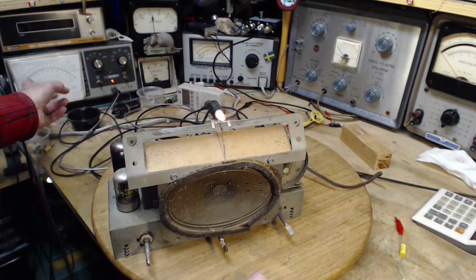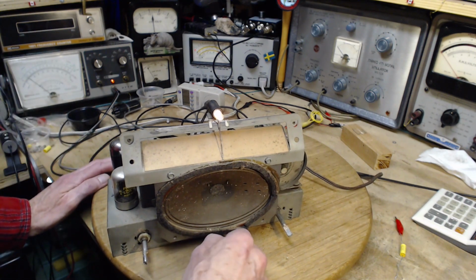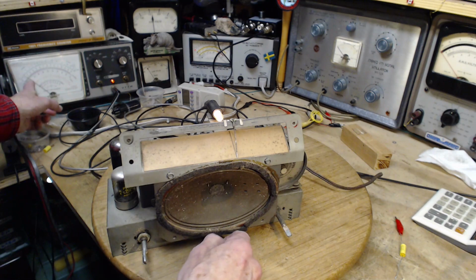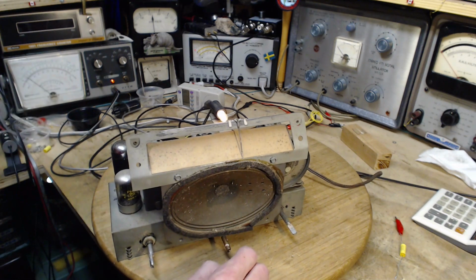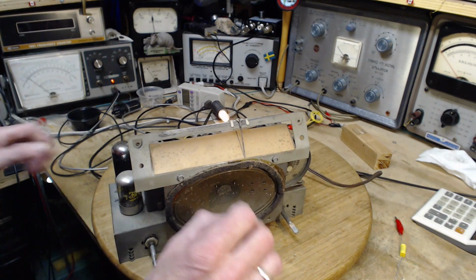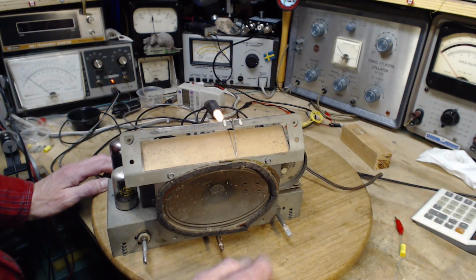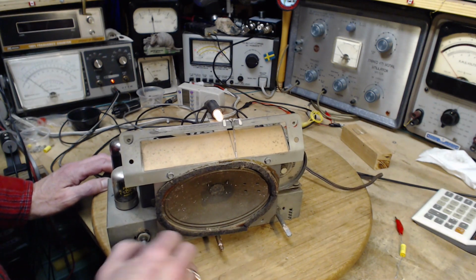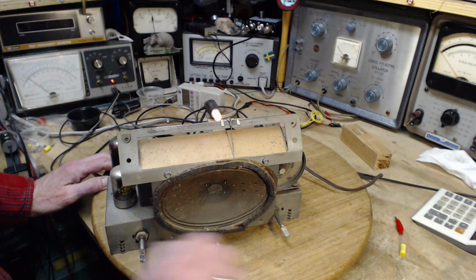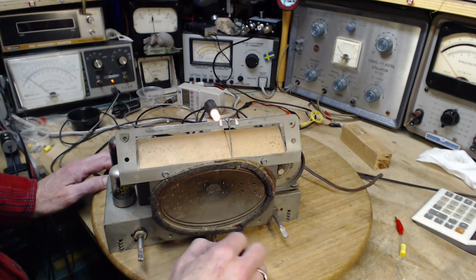So as we hit a signal, this should go up. You can see it move. Oh yeah, a little wee bit. That's enough to do it. Okay, now we want to turn the volume down a bit. Close the capacitor as suggested.